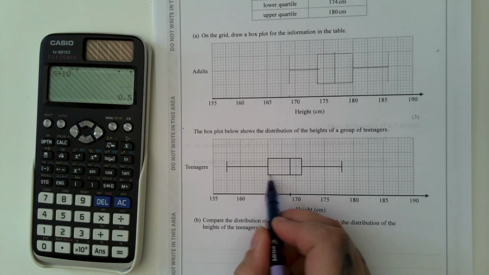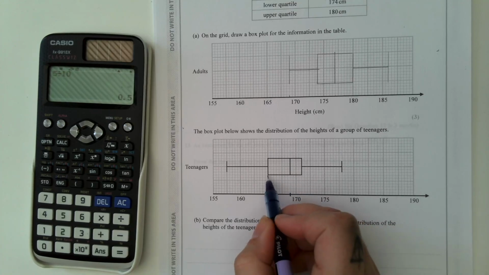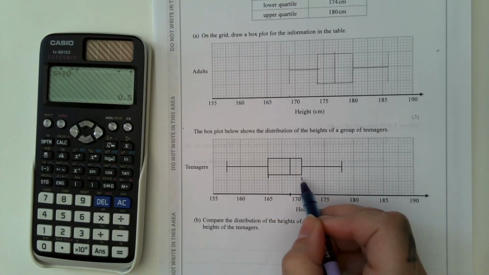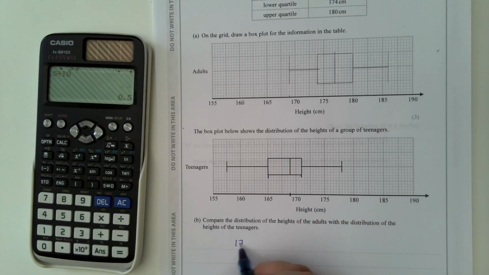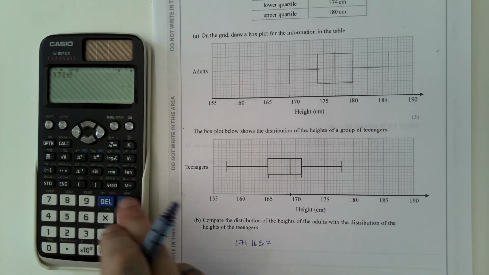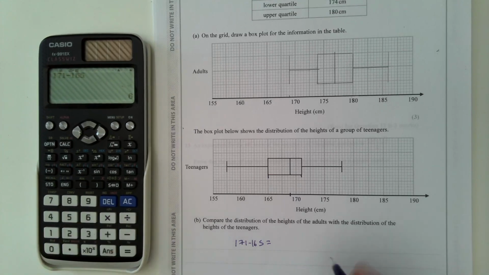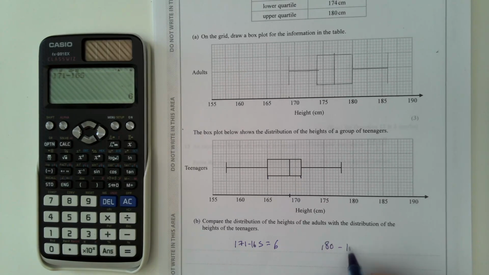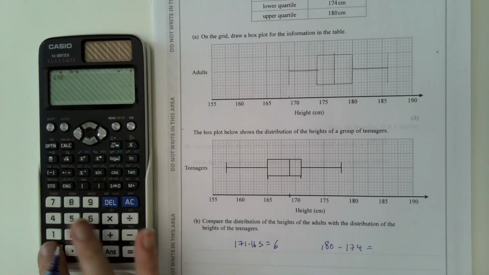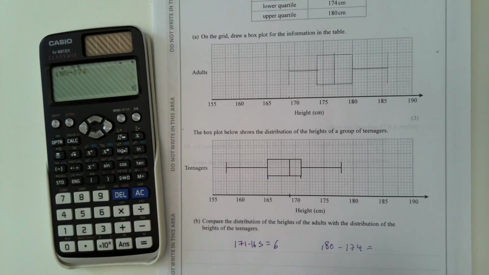But we're interested in this range, this distribution. So from 165 to 171. It's given us a range of 6. And then from 180 to 174 is also given us a range of 6.